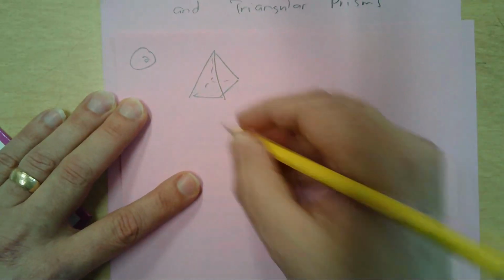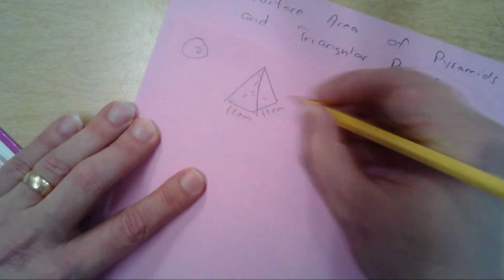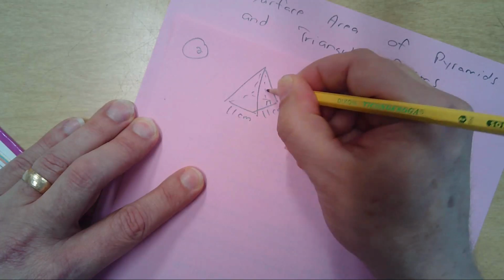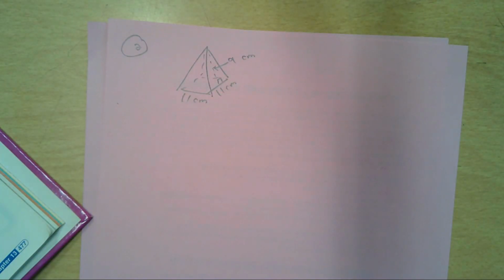So 11 centimeters. 11 centimeters. 9 centimeters. Find the surface area of the pyramid.